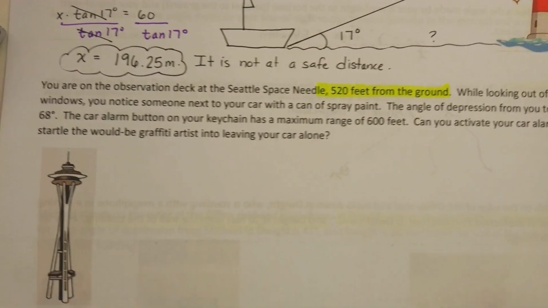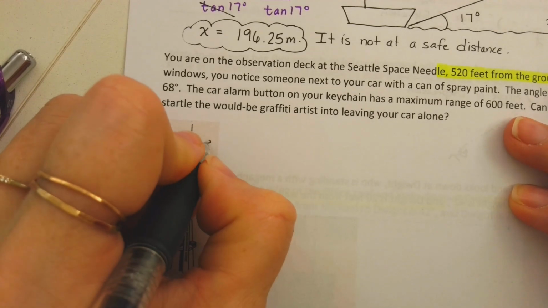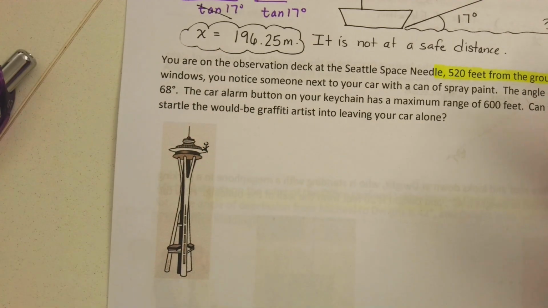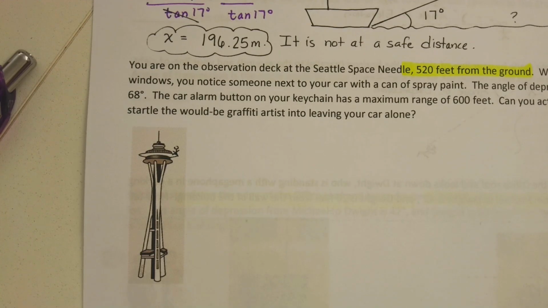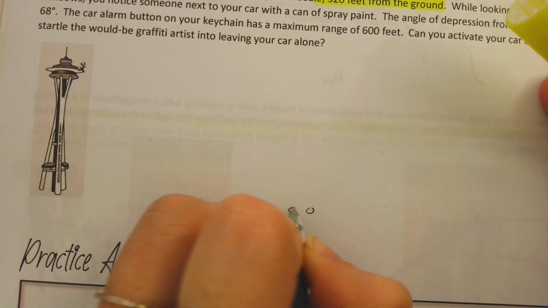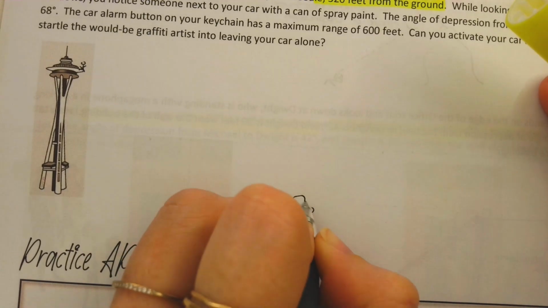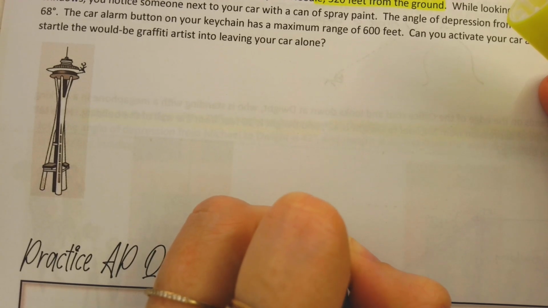It is 520 feet from the ground. It's high up. Okay, so we're standing on the top. Let's draw us in. Here we are. Standing on the Space Needle, acting reckless. We're looking out the windows, and we notice someone next to our car with a can of spray paint. So here's my car down here. There it is. And someone standing next to it with a can of spray paint.